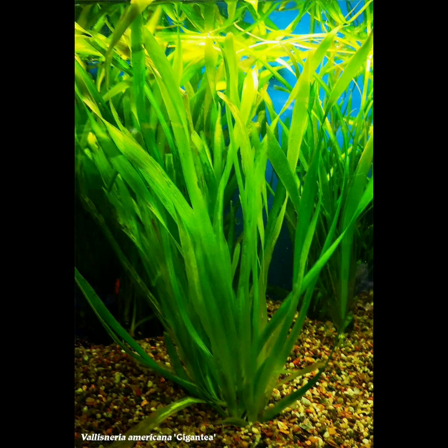Next one, this is a common aquarium plant with leaves rising in clusters from its roots and is generally recommended for large tanks. That is Vallisneria. Vallisneria is one of the plants grown in aquariums.